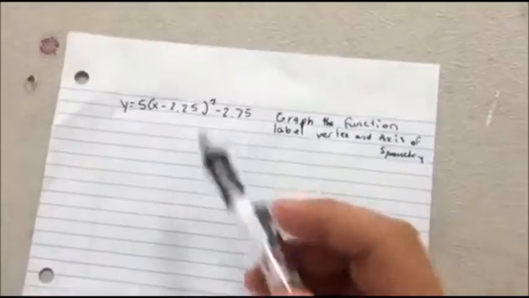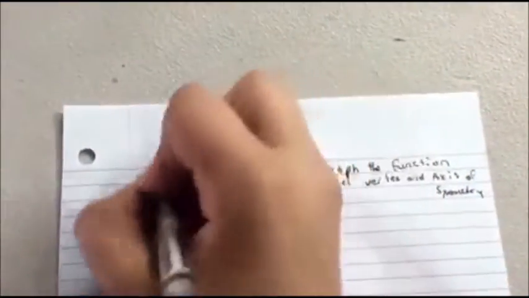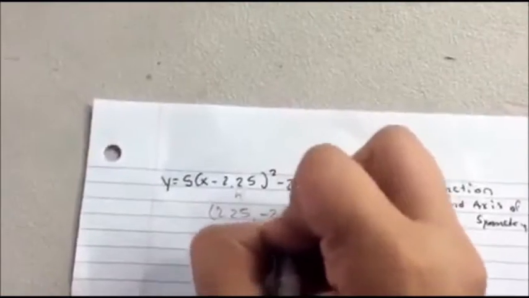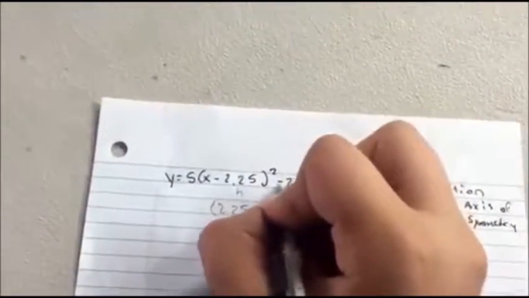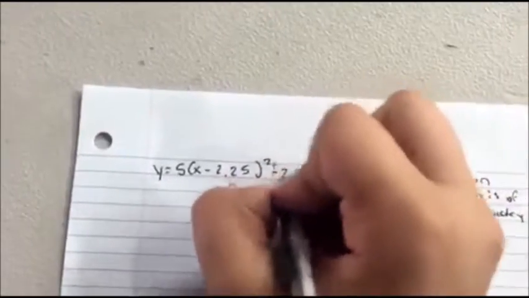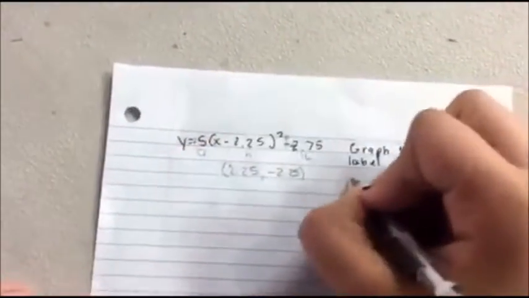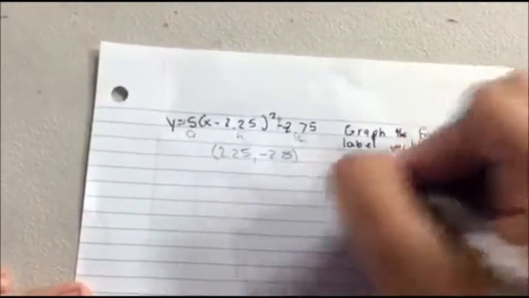Well, this problem is just like the other one, except you gotta deal with these decimals. Plus, I have the A and the K. So this is the X, the H, and this is the K. So let's see, that's 2.25. Since this is already negative, it's basically positive. This is negative 2.75. Since this was a positive now, that means this has to be a negative. The A is 5, but it doesn't really matter. It's positive, so the graph's gonna go up.